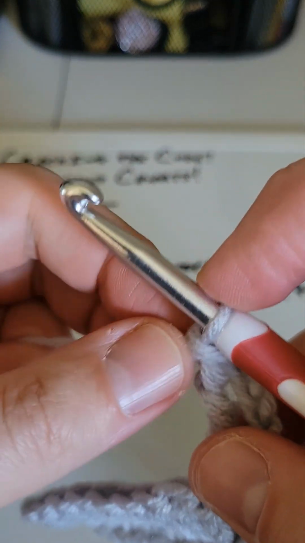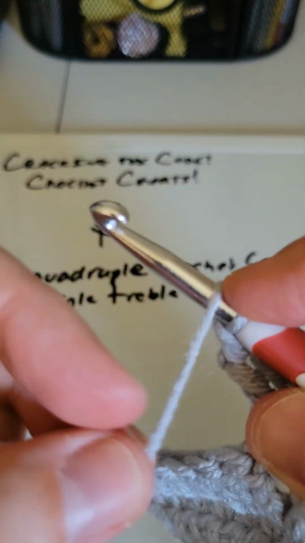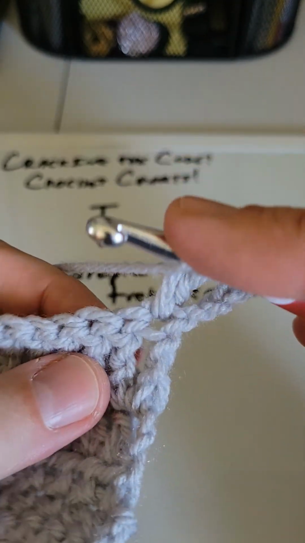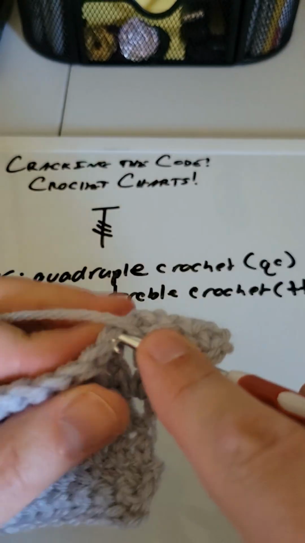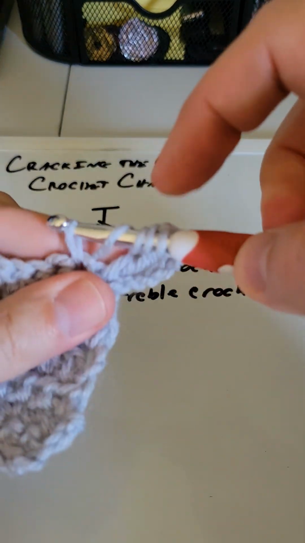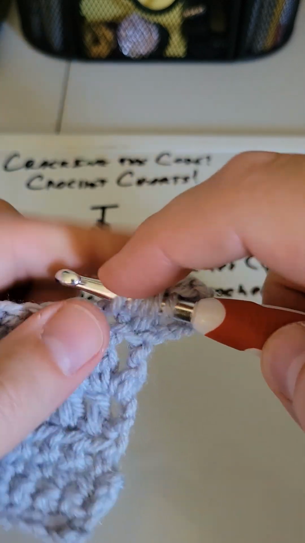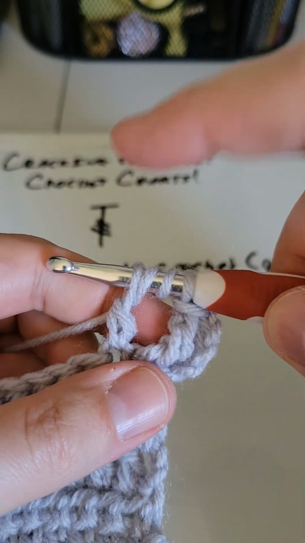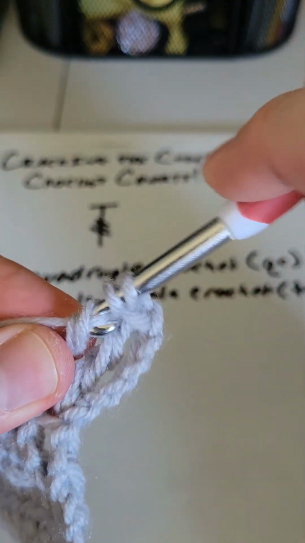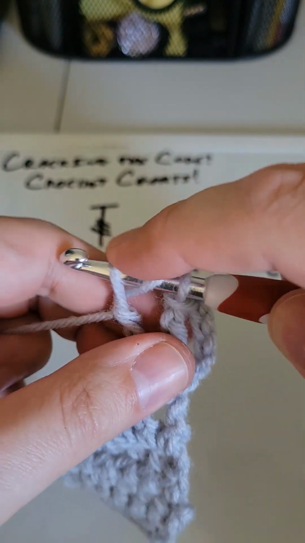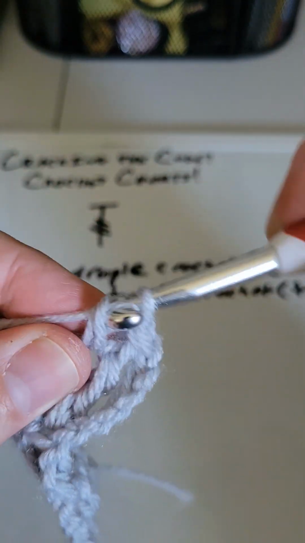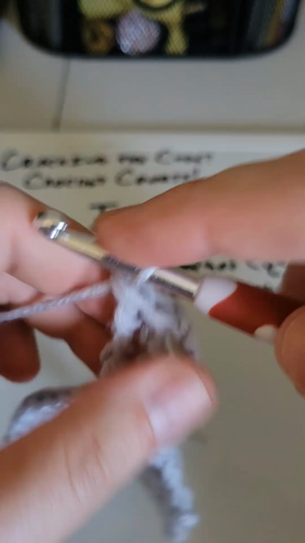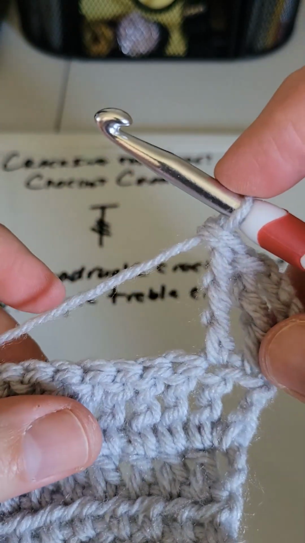So let's go ahead and do that again. Yarn over 3 times. Go into the next stitch. Pull that yarn through. Now you have 5 loops on your hook. Yarn over, go through the first 2. You have 4 remaining. Yarn over, go through the next 2. You have 3 remaining. Yarn over, go through the next 2. You'll have 2 remaining. Yarn over, go through the final 2, and you just worked another quadruple crochet.